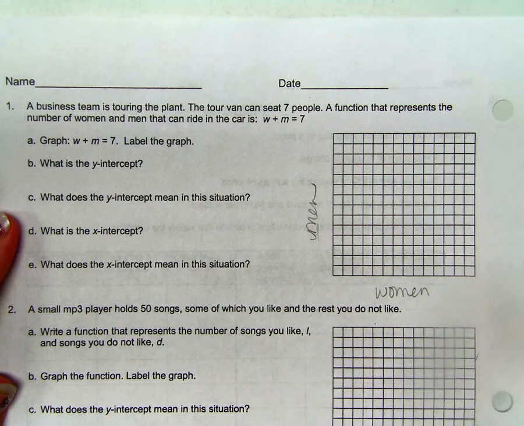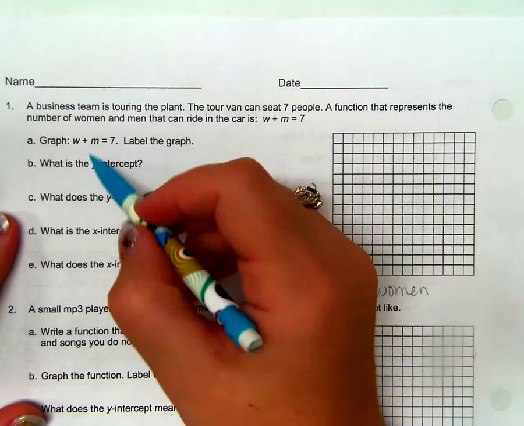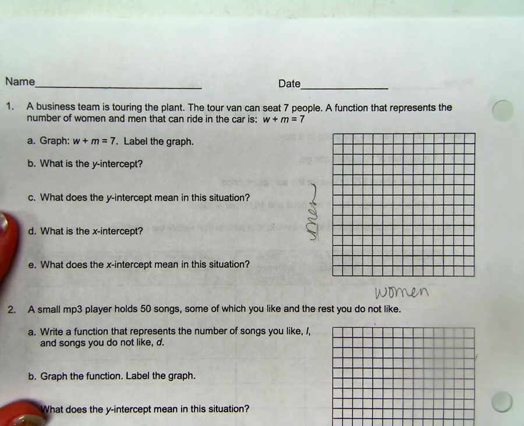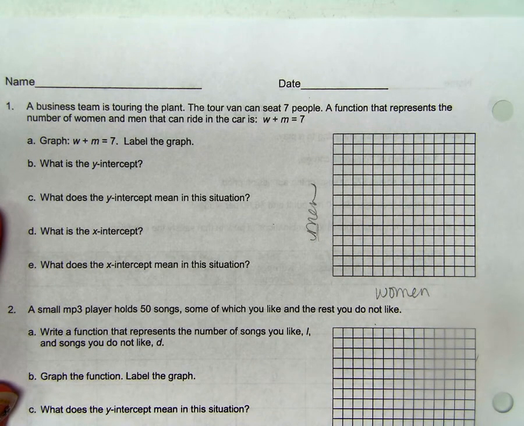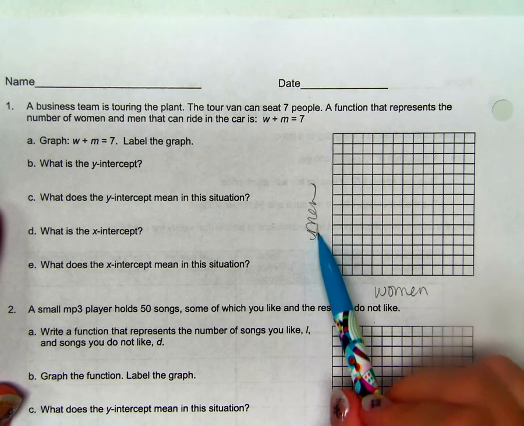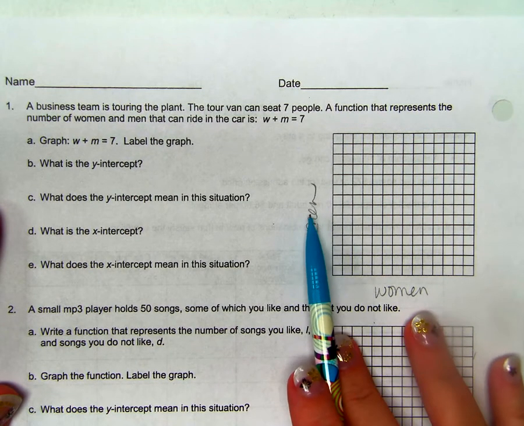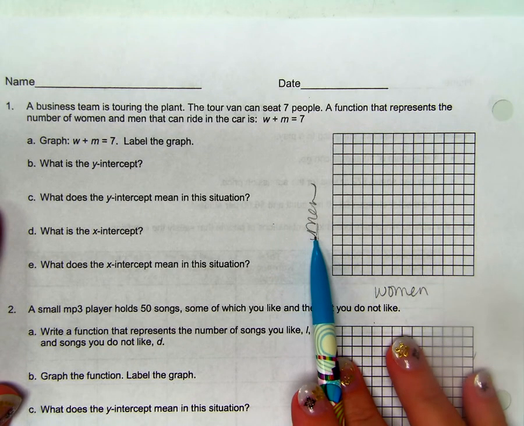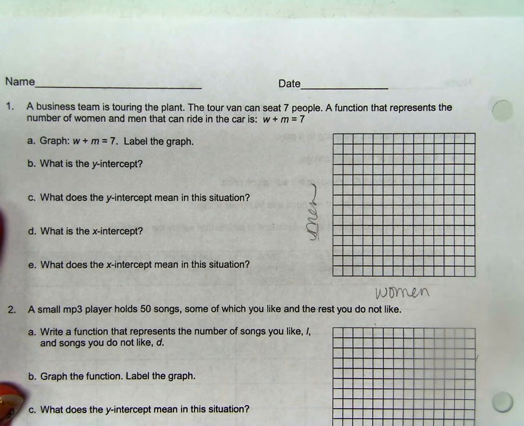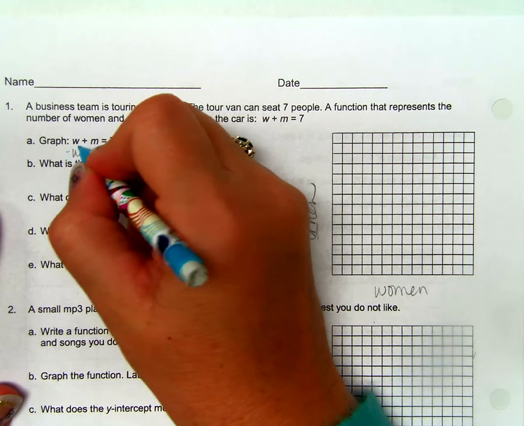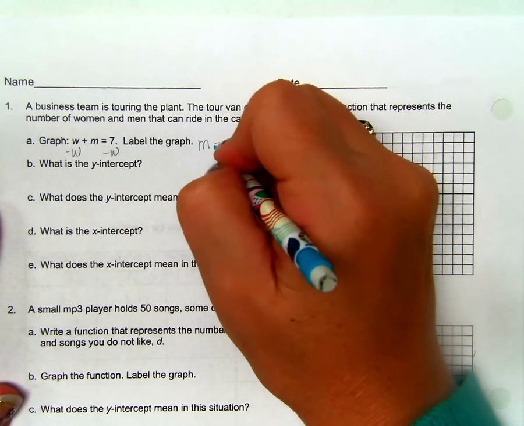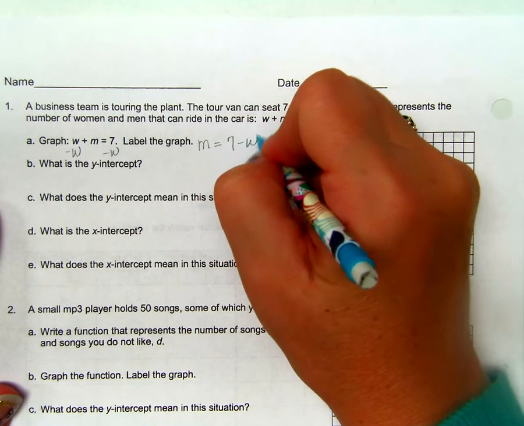In the context of the problem, what axis is this? The W axis. Now, if I'm graphing, what variable do I normally solve for? The y. I don't have a y in this case. What do I have? An M. So if I normally solve for the y, shouldn't this time I solve for the M? How am I going to solve this equation for the M? Good. Subtract W. So I get M equals 7 minus W.